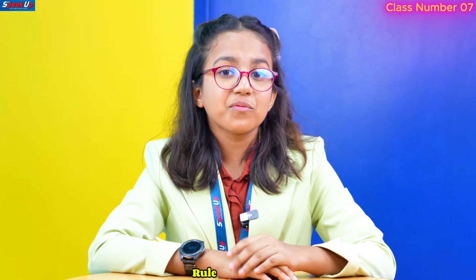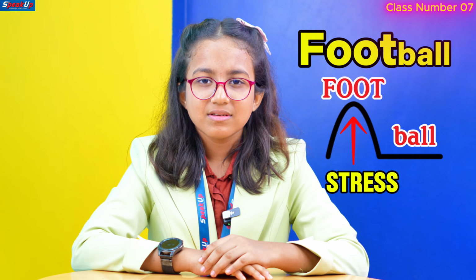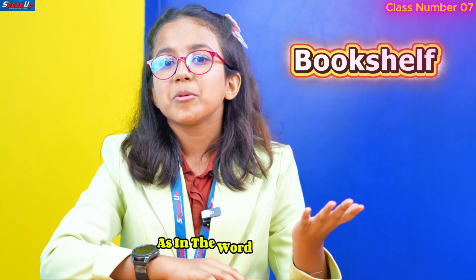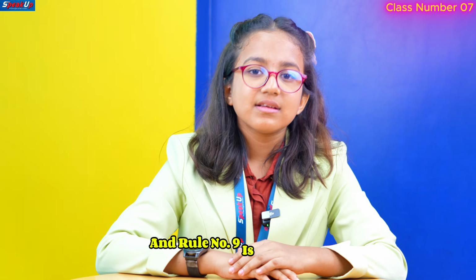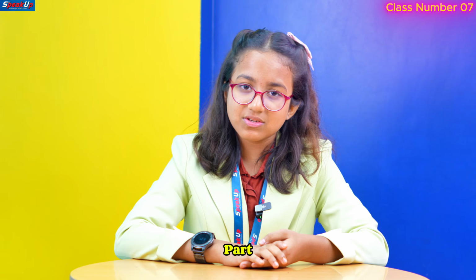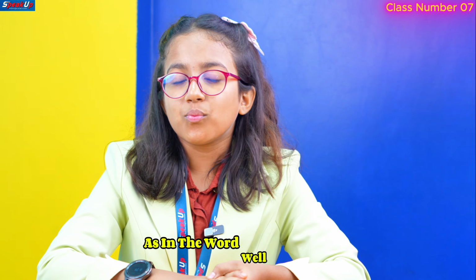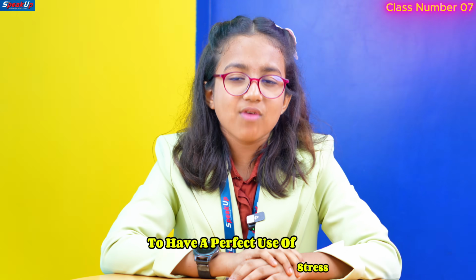Rule number 8. Compound nouns have their main stress on the first part, as in the word bookshelf, blackbird. And rule number 9 is compound adjectives have their main stress on the second part, as in the word well-educated, old-fashioned. Now, these are the rules you have to follow to have a perfect use of stress.